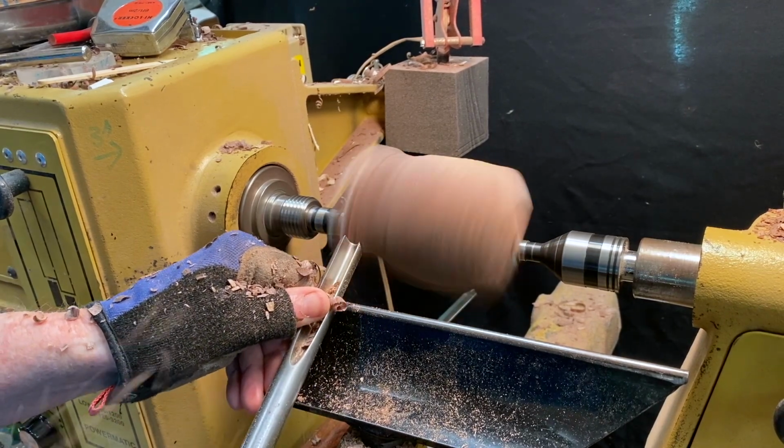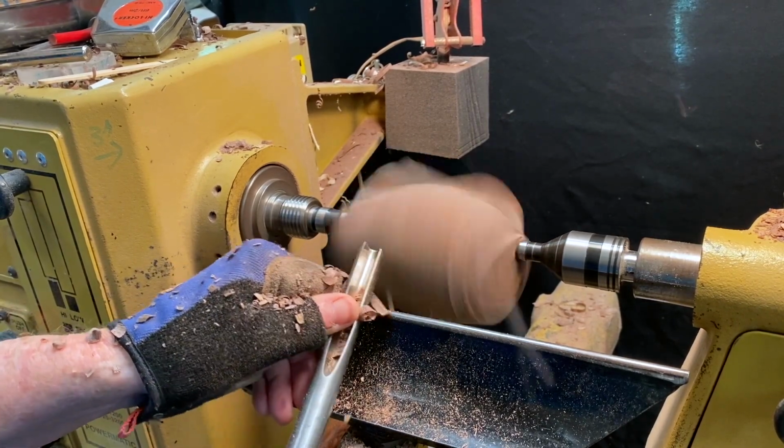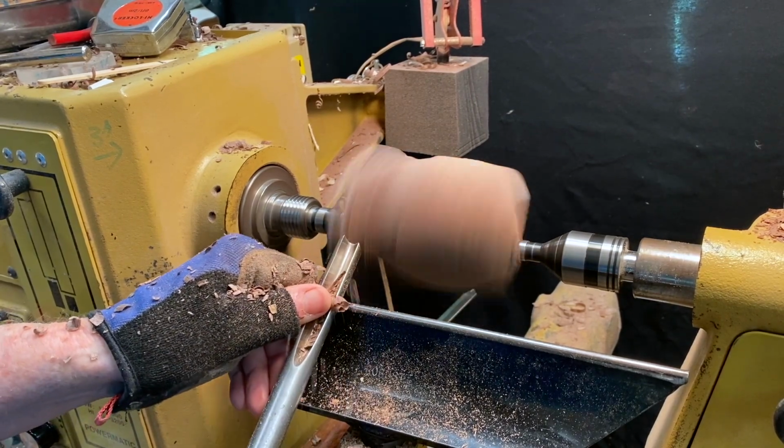I turn the speed up a little bit. Makes it a lot easier to make a smoother cut.